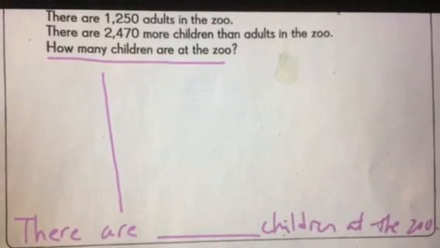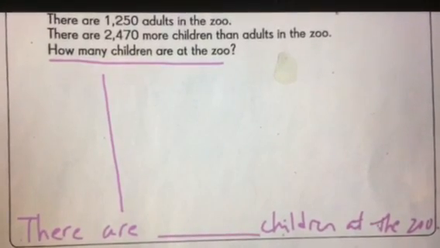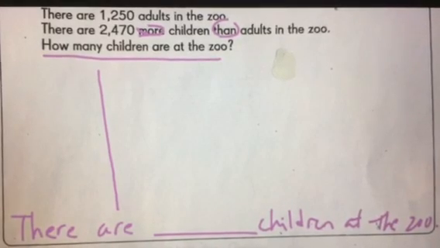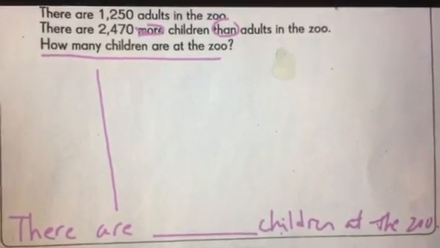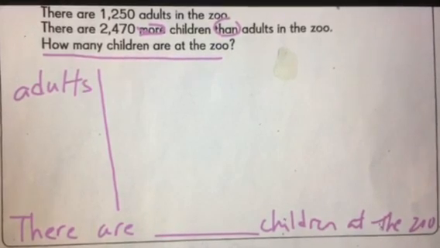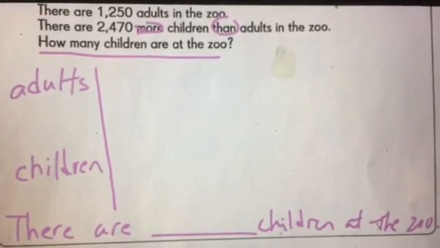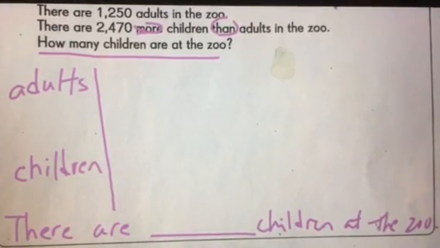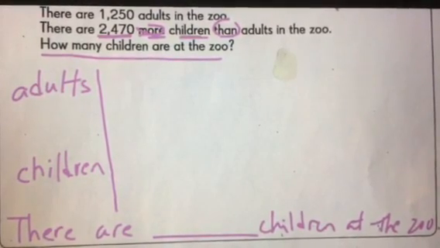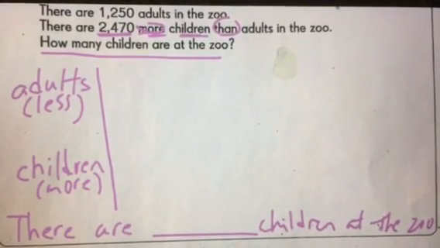Step number 4, who or what is the problem about? Now, this one is about children and adults, and you know it's a comparison bar model because you see the keywords more than. Anytime you see more than or less than, you know that there are going to be 2 separate bars. So, the first group that's mentioned are the adults in the zoo, and the second are the children. And write more or less if needed. It says right here that there are this many more children. So I know that there are more kids, and then I will write less for adults.